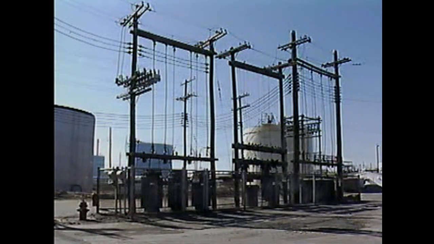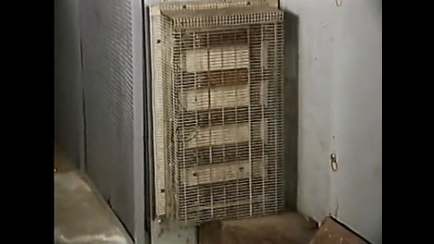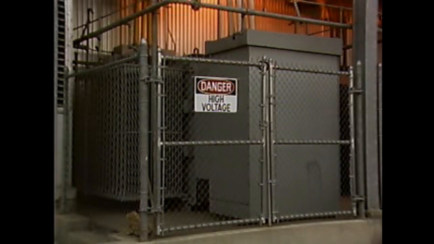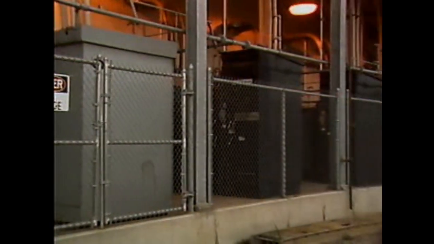Generally, equipment or connections that can cause an electric shock are located out of reach. Equipment or connections that can be reached are often protected by shields or cages. These devices help prevent personnel from coming into contact with energized equipment. Fences are sometimes installed around equipment such as transformers to prevent unauthorized entry.